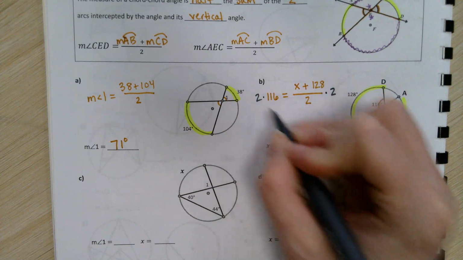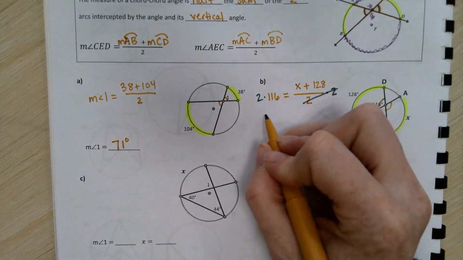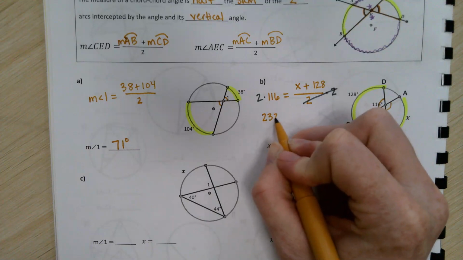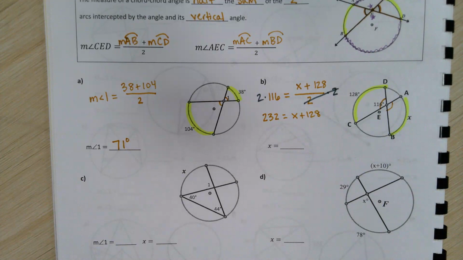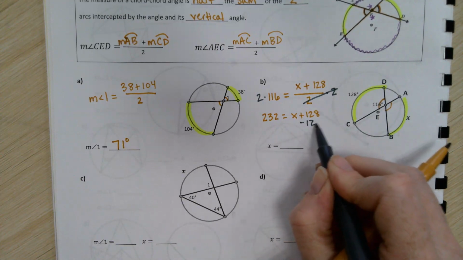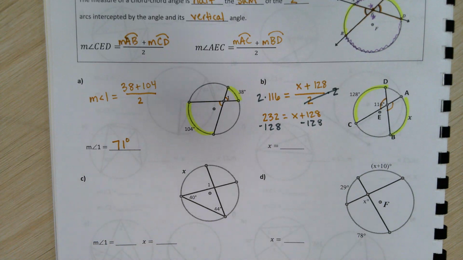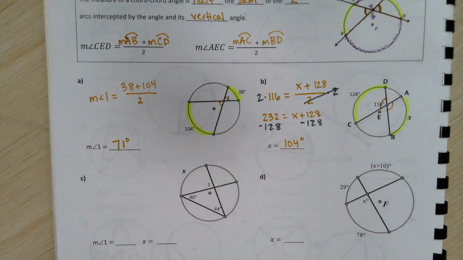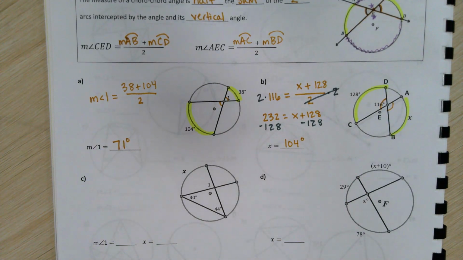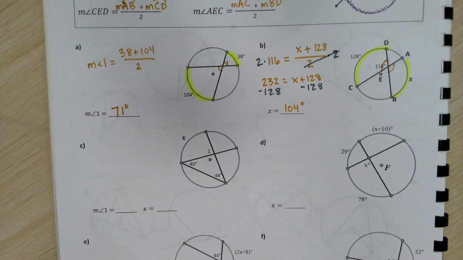First thing I would do is multiply both sides by 2 to get rid of that fraction. So that's going to bump this up to be 232 is equal to x plus 128. And then we can finish out our solving by subtracting to get rid of that addition. And so our x turns out to be 232 minus 128, which is 104 degrees. So a little bit more of an equation that time instead of just something to evaluate.